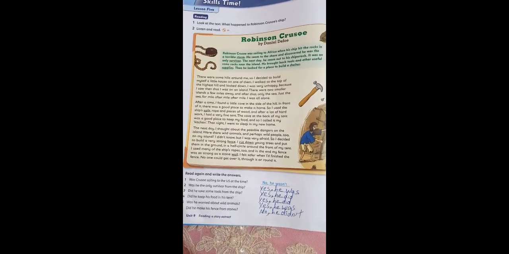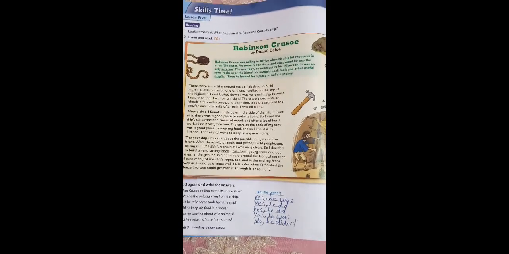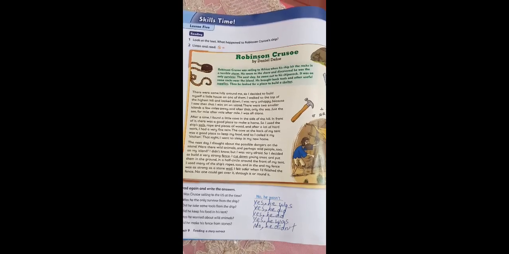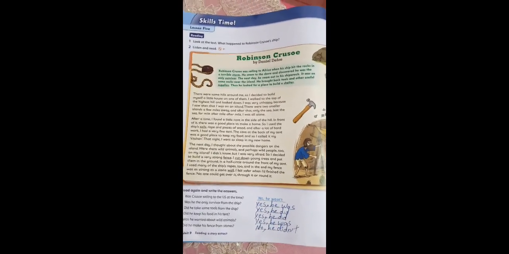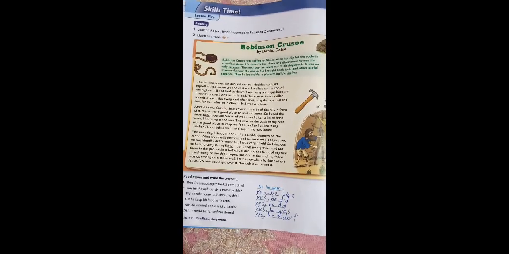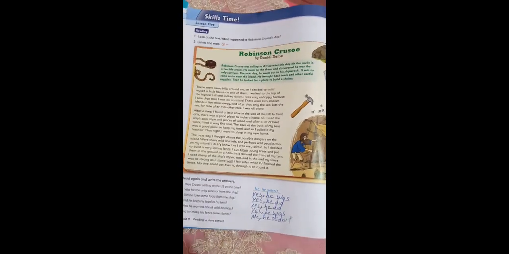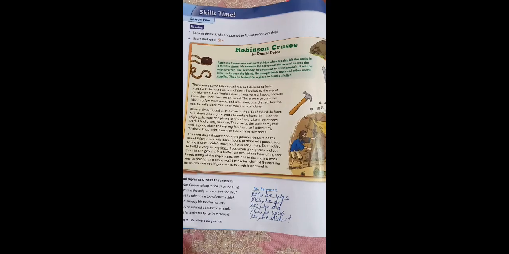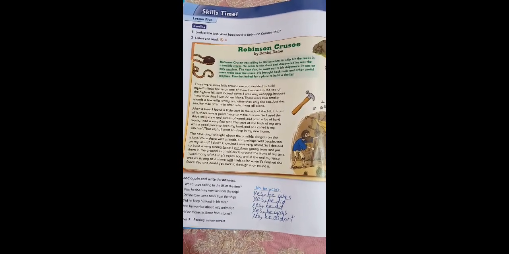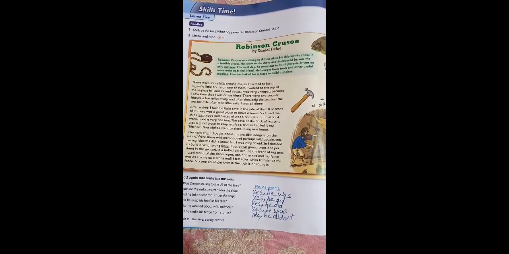So I used the ship's sails. You know the sails? All of you know. A piece of material on a ship that the wind blows into to move the ship, okay? Rope and pieces of wood. And after a lot of hard work, I had a very fine tent, like that one in this picture, okay? The cave at the back of my tent was a good place to keep my food, and so I called it my kitchen. That night I went to sleep in my new home.